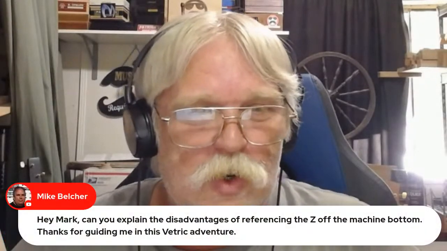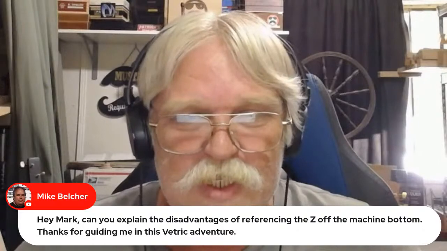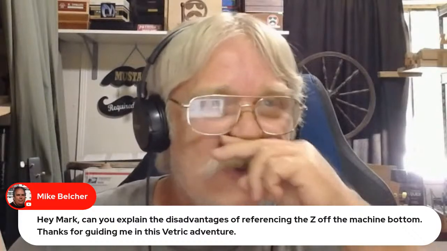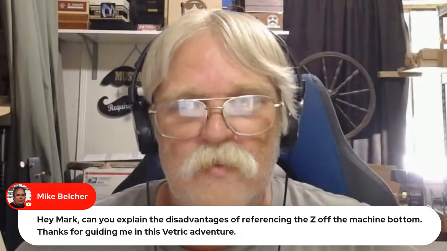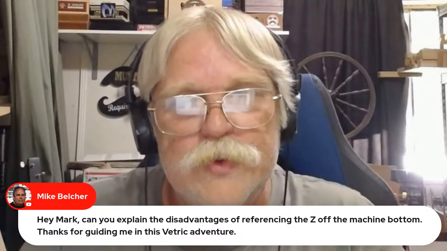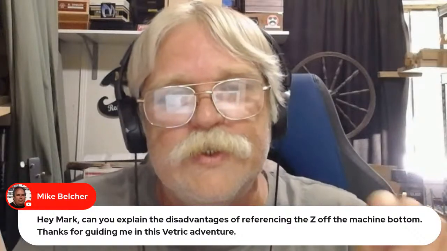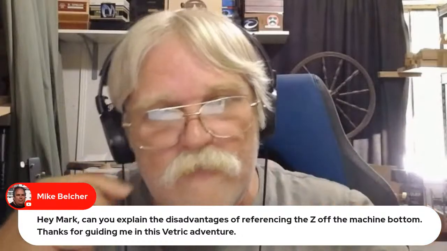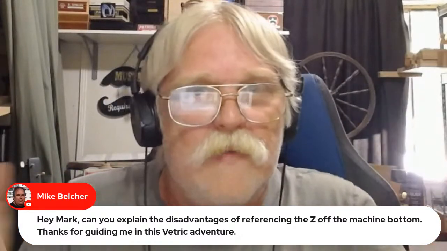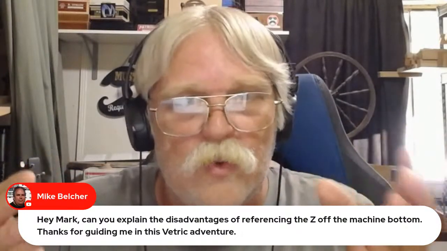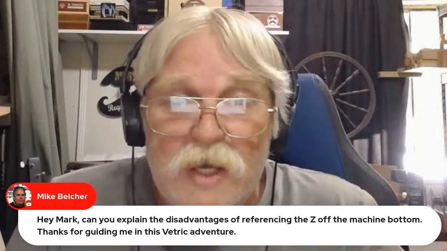Okay, let's see here. All right, Mike Belcher wants to know, can you explain the disadvantages of referencing the Z off of the machine bottom? I won't say there are any disadvantages. To me, this is a personal preference type of thing. I know a lot of people reference their Z off of the table surface. And people like me, I reference off of the material surface. It's kind of a personal preference thing. It's like asking which color socks are better, white or gray. It doesn't really matter so long as your feet are covered.